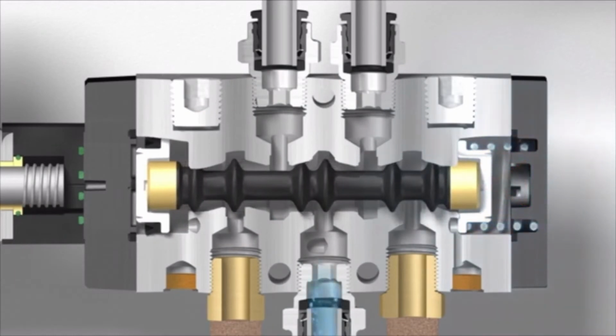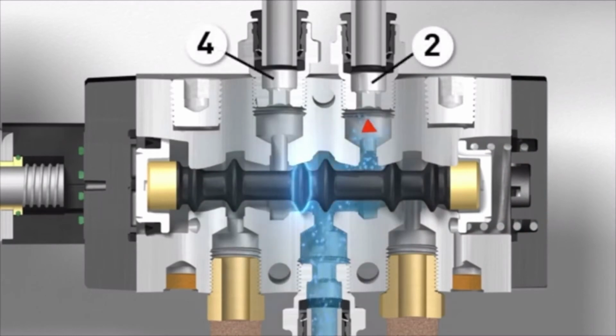In this position, you can see that this land blocks air from going out the number 4 working port, and instead is forced to go out working port number 2, because the grooved lower section of the spool allows air to flow past it and out to the number 2 working port.